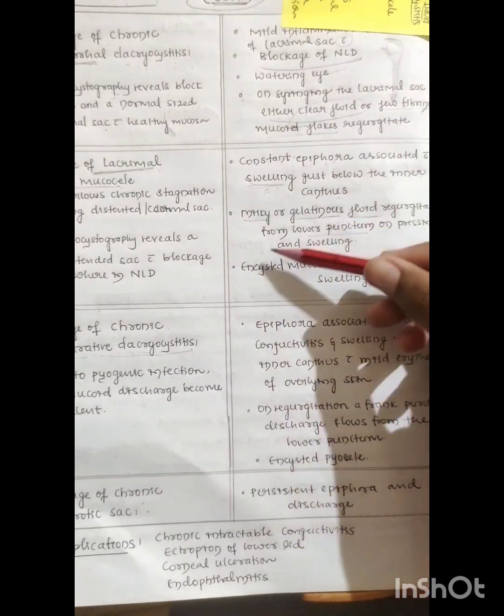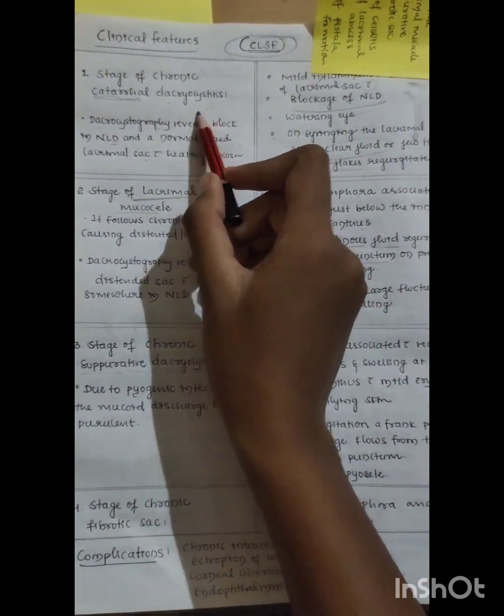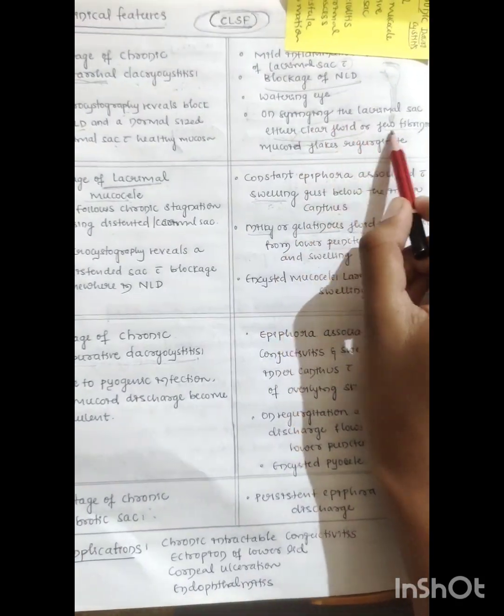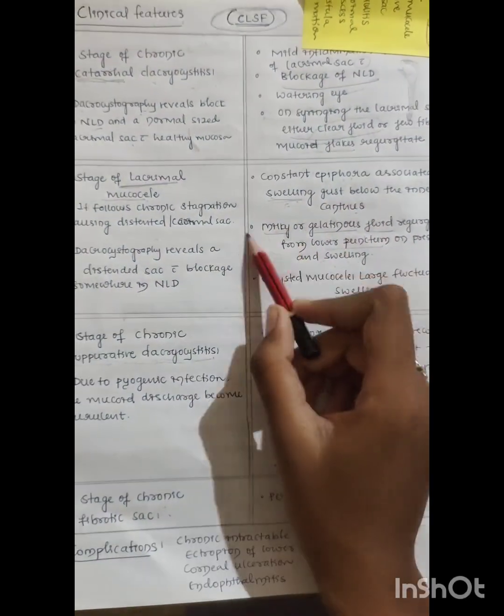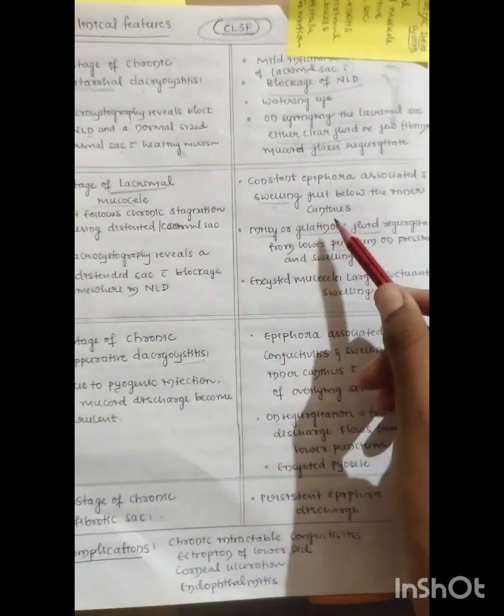This is the differential diagnosis point we need to remember. In catarrhal Dacrocystitis, clear fluid or a few fibrinous mucoid flakes are coming out from the punctum, but in lacrimal mucocele, milky or gelatinous fluid is regurgitating.